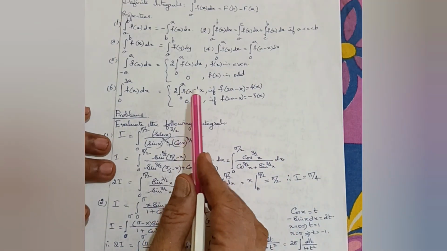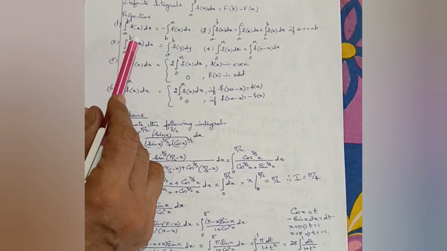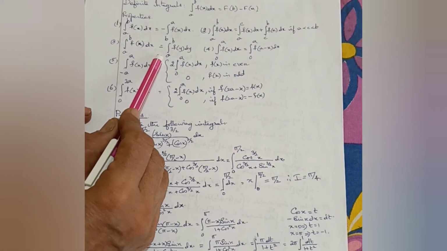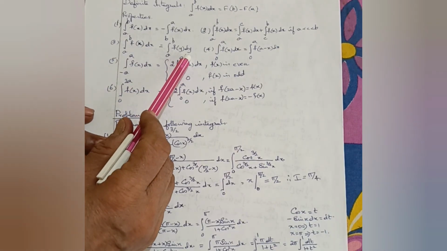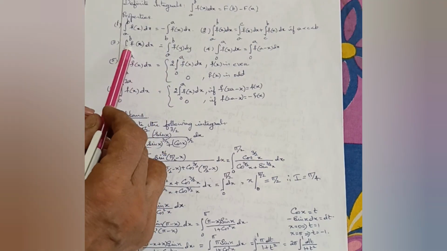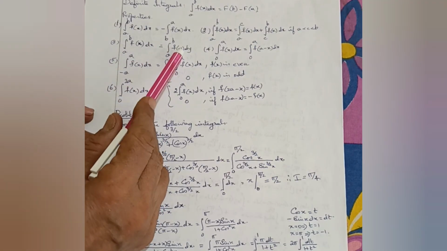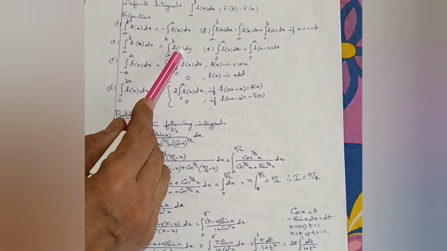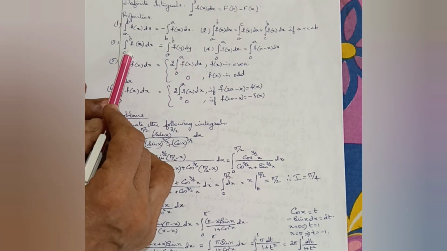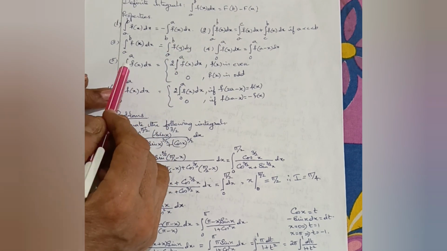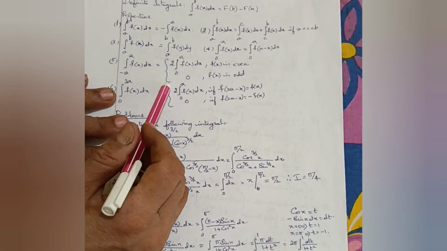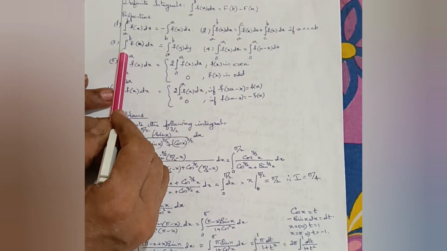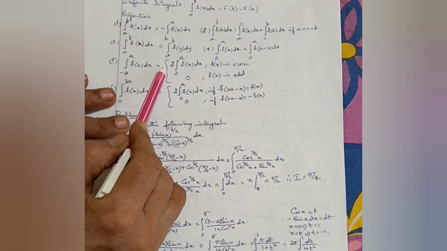The third property is: integral a to b f of x dx is equal to integral a to b f of y dy. Here we only changed the integrating variable, but the function remains the same. For example, if you integrate x square, you get x cubed by 3. If you integrate y square, it is going to be y cubed by 3. So anyway, it is going to be the same after you substitute the limits.